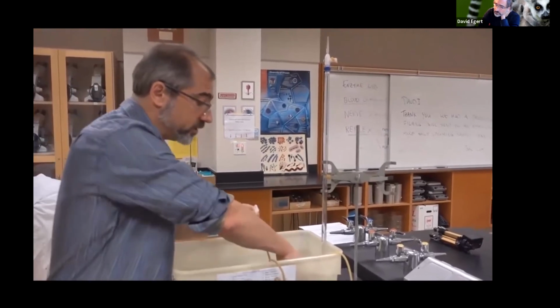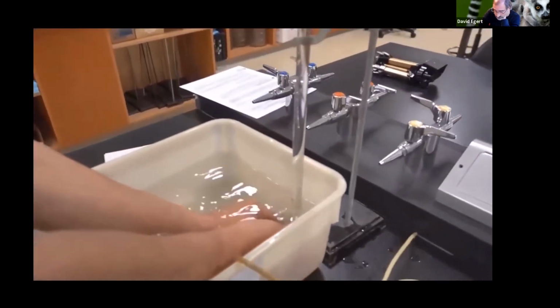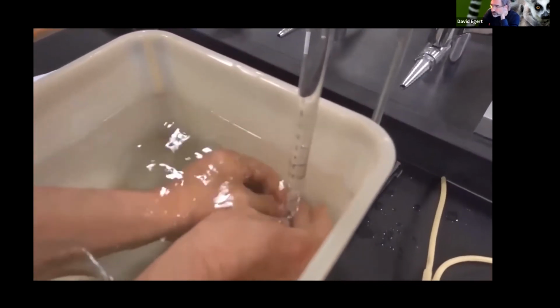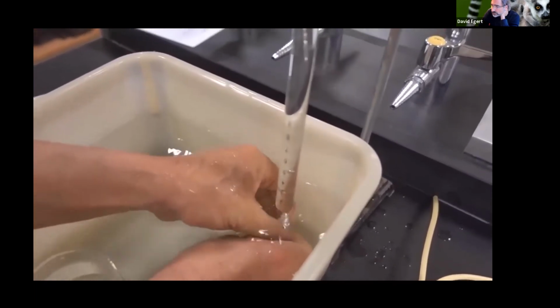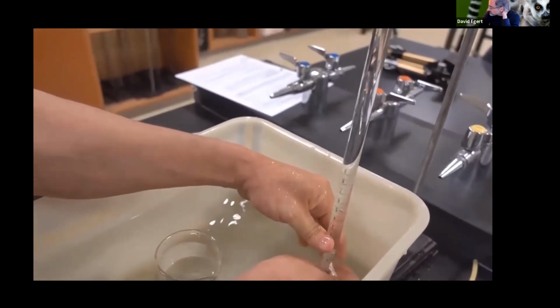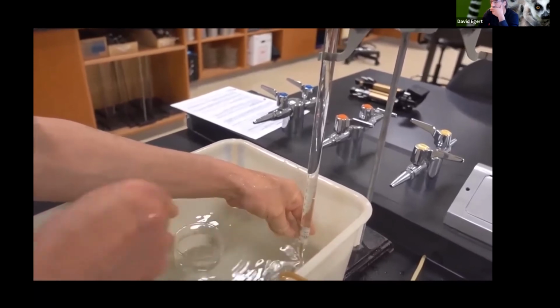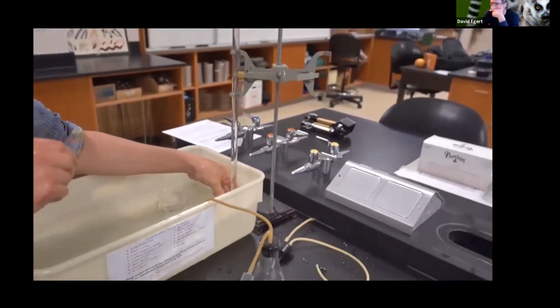So I'm going to basically reach under here and put it here. I want to make sure it goes far enough up that it doesn't fall out as we do the actual experiment. And so what we're going to do in a few moments is show you the actual experiment in progress. Okay.